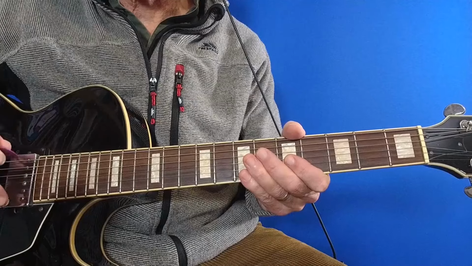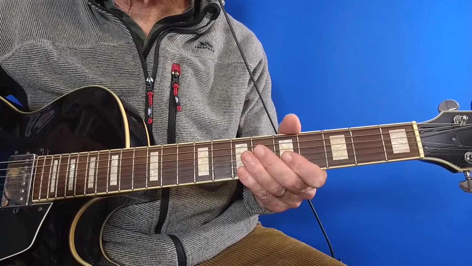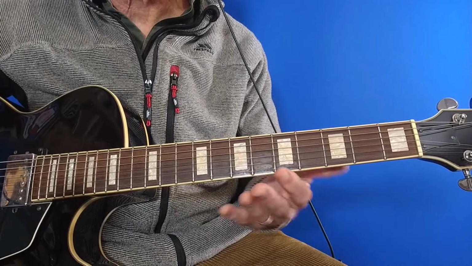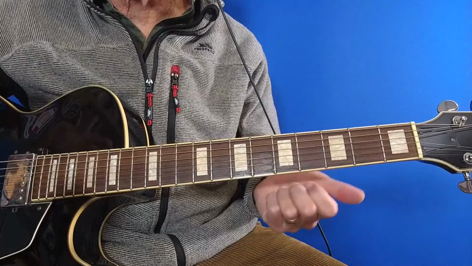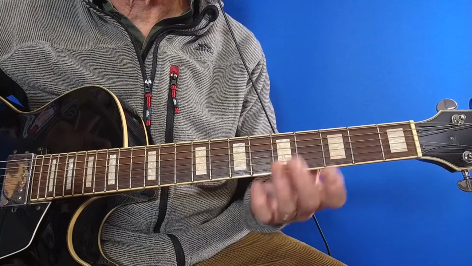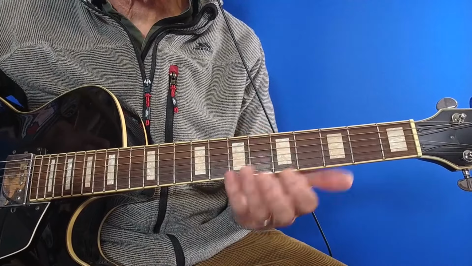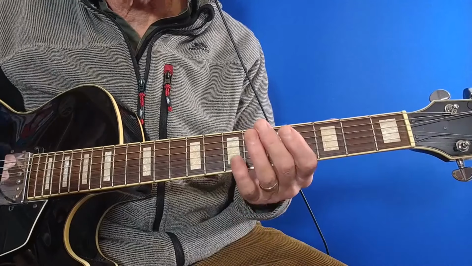Before going further, I suggest pausing the video and playing round those patterns a dozen times or so, just to get them firmly into muscle memory. This will make the rest of the drill easier.